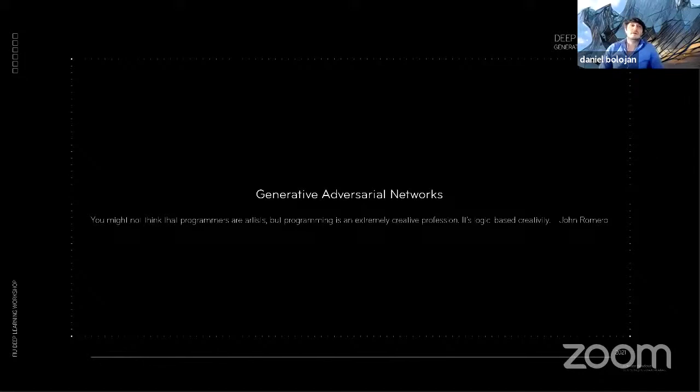So the family of neural networks that we are going to work with is called generative adversarial networks, and it's a class of networks that allows a network to learn the representation of a set of input data and then generate completely new data based on that.